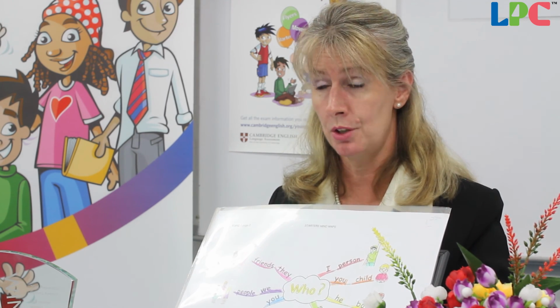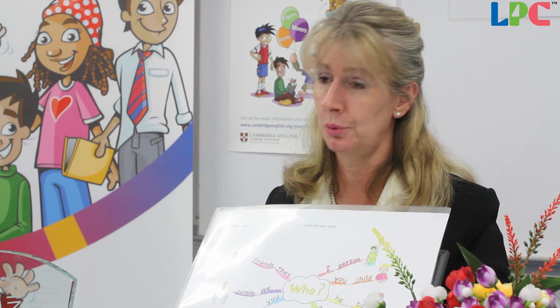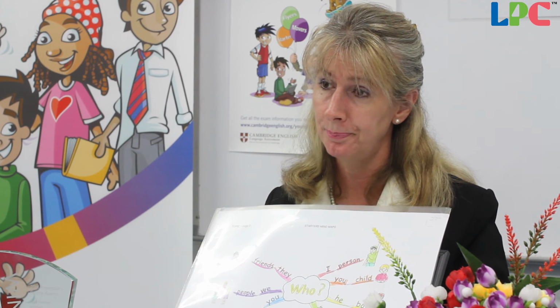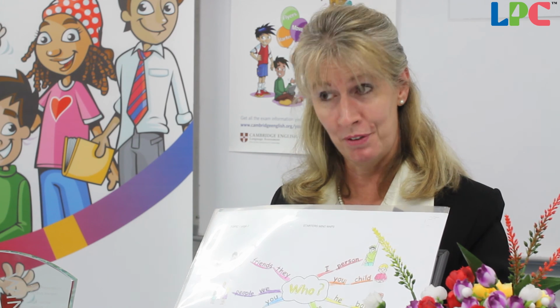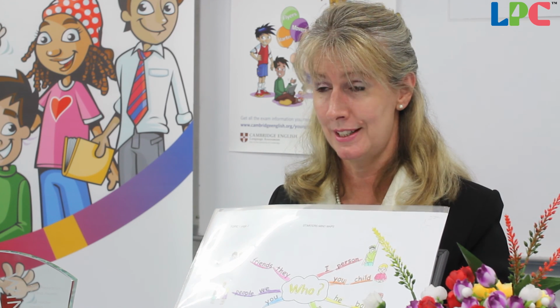So our mind maps are not only for young learners, they're also for secondary school students and adults who are non-native English speakers. Our teachers have also reported that this enables them to check on their own grammar and improve themselves as they go along. So the mind maps are also very popular with our teachers.